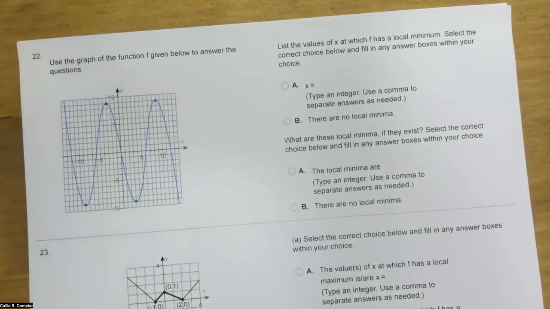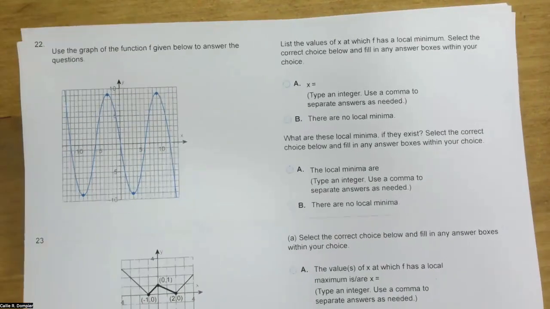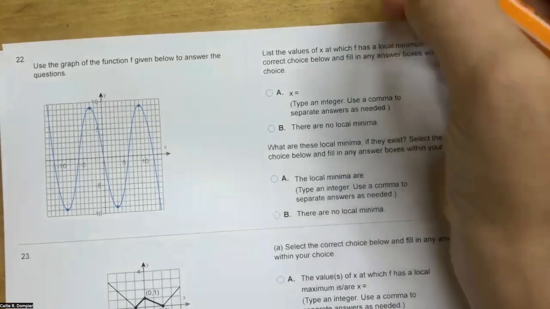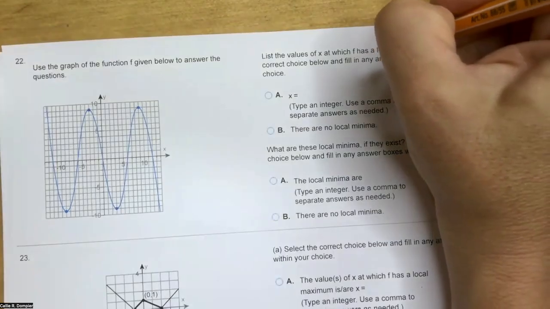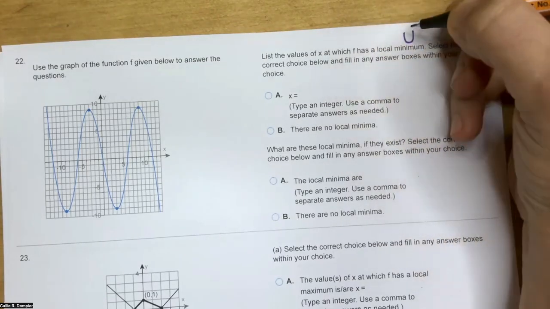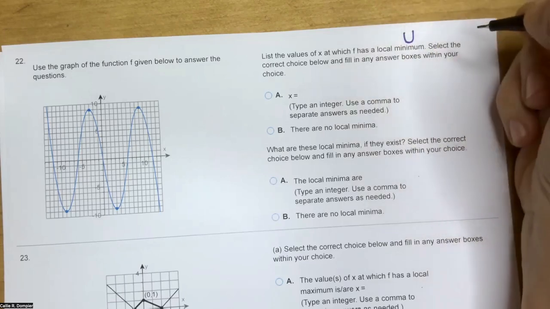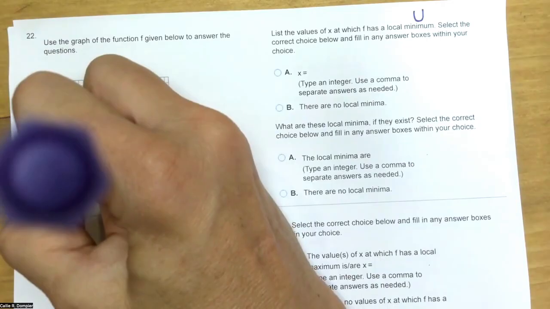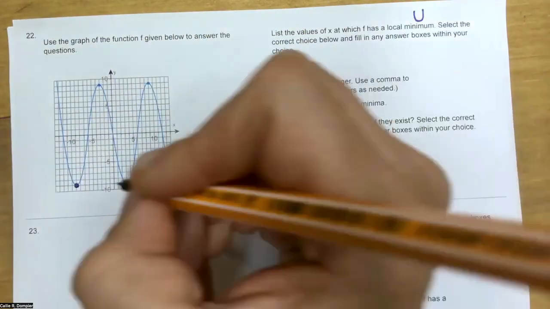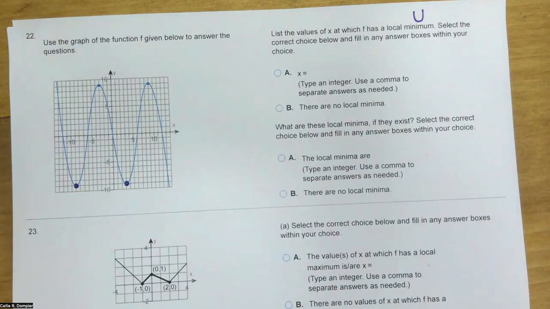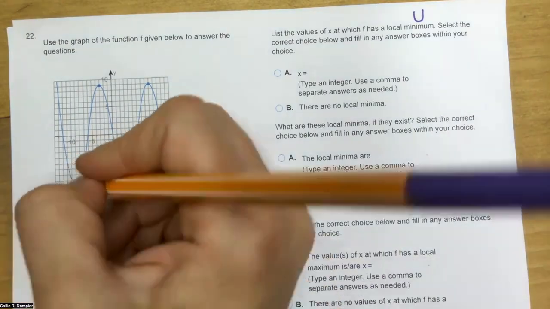22, use the graph of the function to answer the questions. List the values of x at which f has a local minimum. Okay, a local minimum is a valley. It has to be a low point, and it has to be going up on both sides. Okay? That. That.